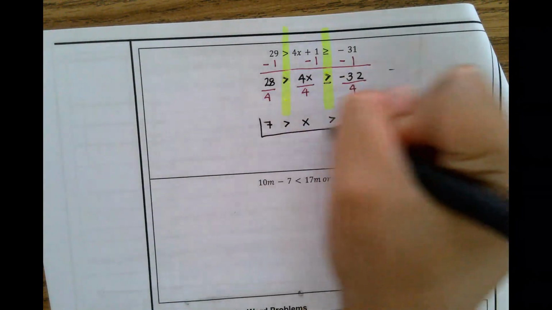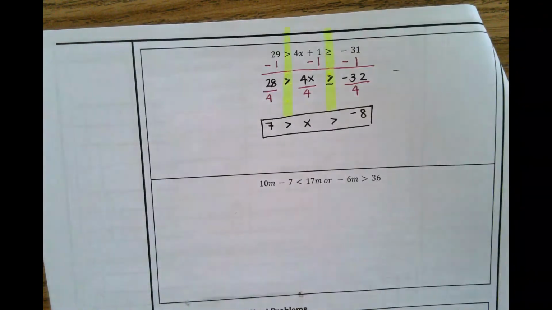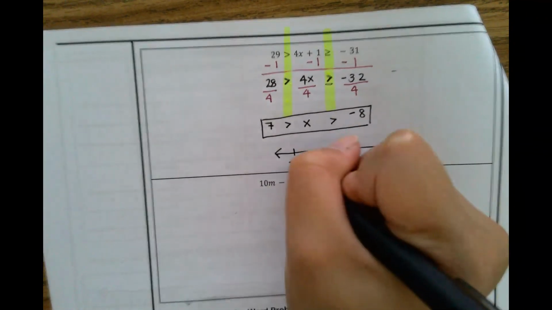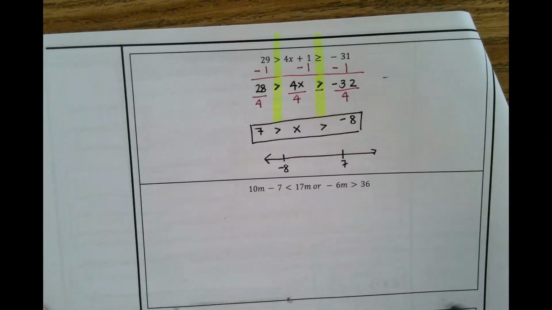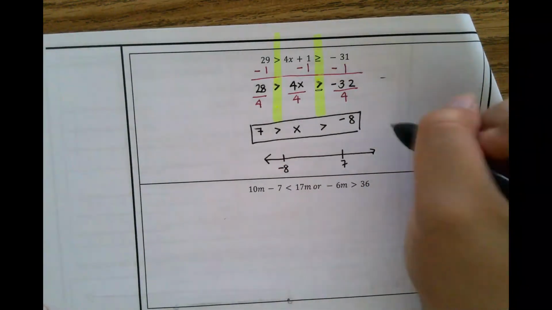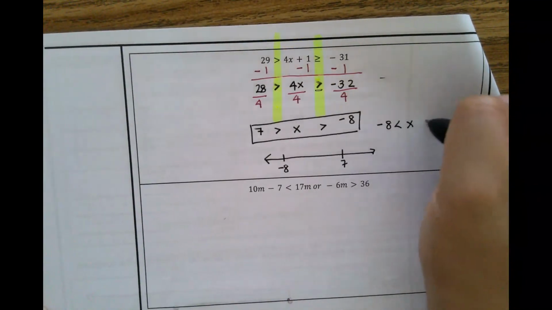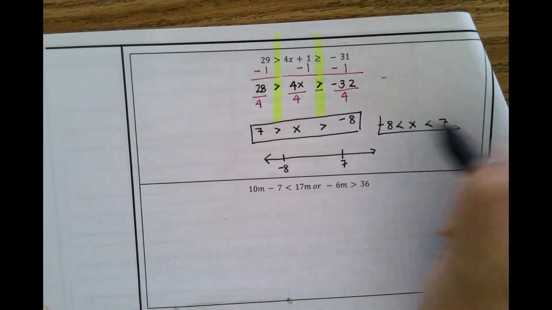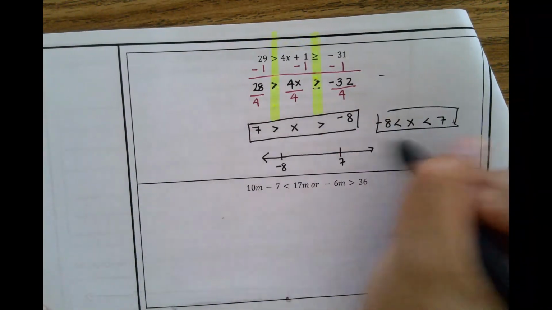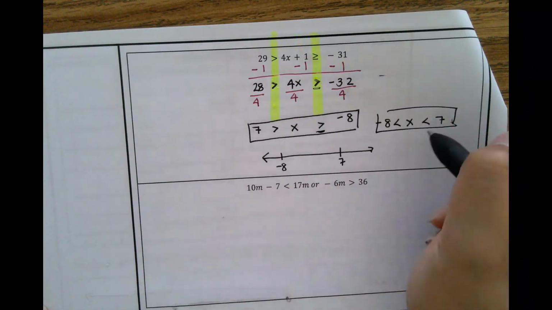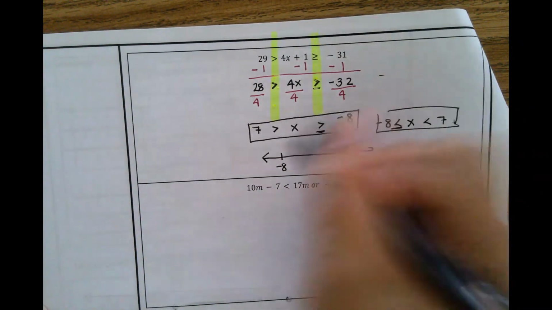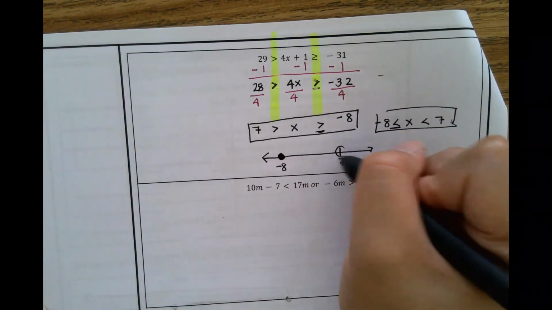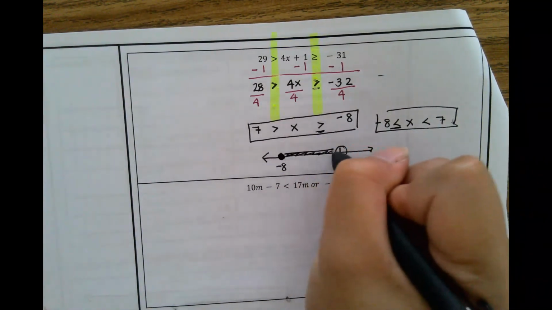Okay. And so here we go. So x is between 7 and negative 8, right? So a better way to write it, because normally we like going small to bigger, right? Some students would rewrite it like this. So negative 8 is less than or equal to x, which is less than 7. Okay, negative 8 is a closed circle, because it's equal to. 7 is an open circle, and here I'm shading in between.